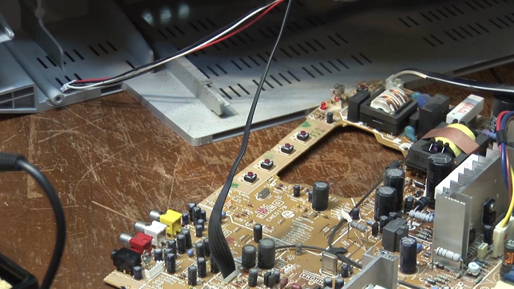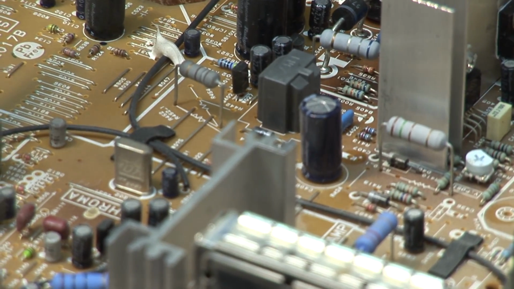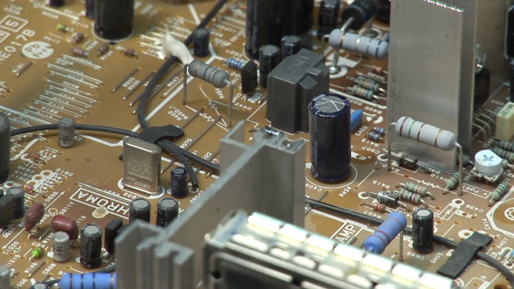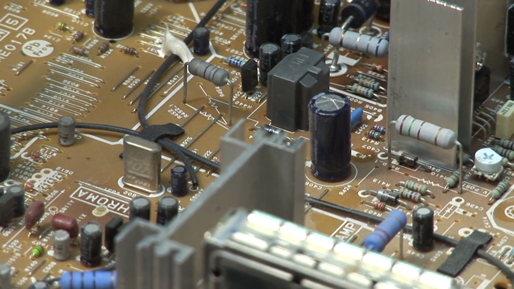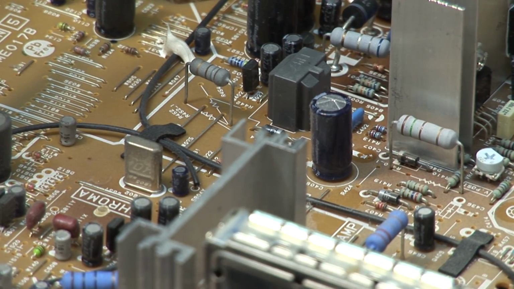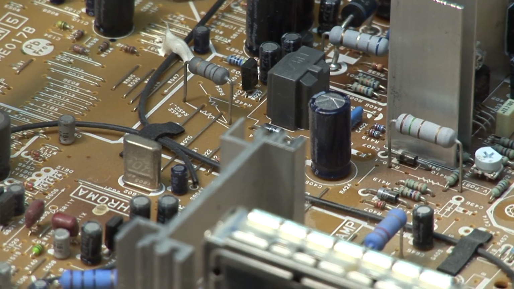Okay, our polarity on here. Let's get the camera zoomed in here. We'll get the camera focused. There we go. Polarity. Positive is towards the back. You can see the positive terminal here. I'll just point that out.